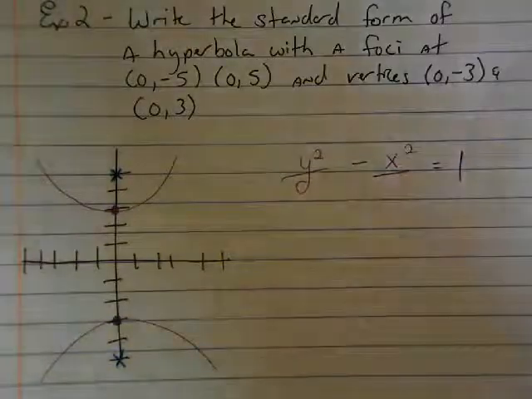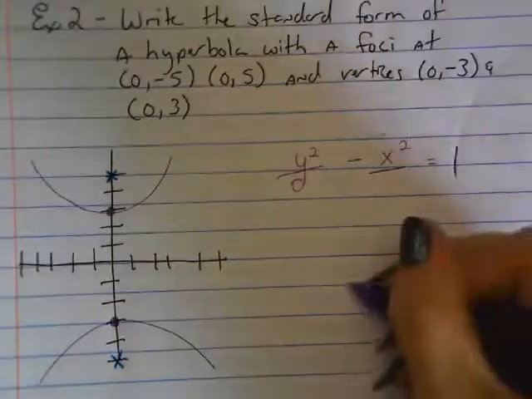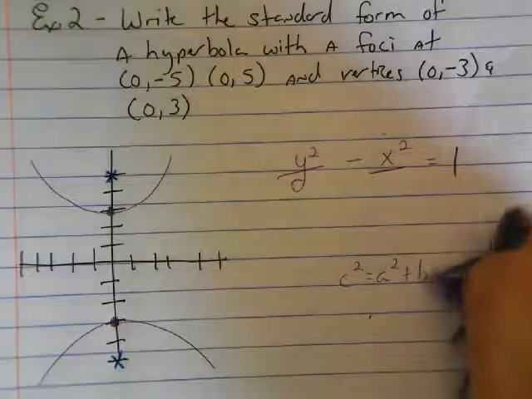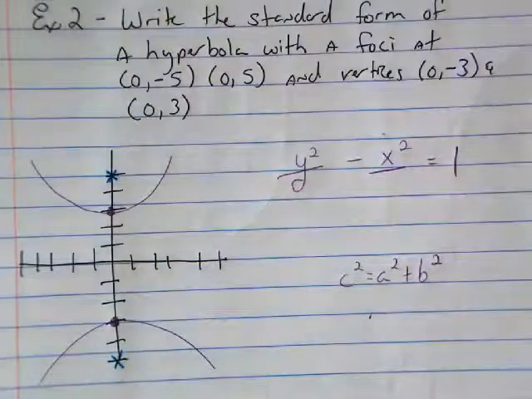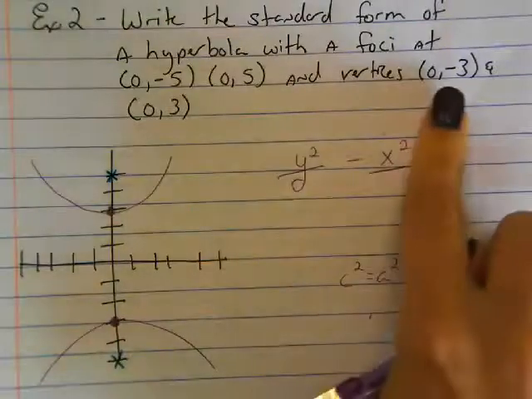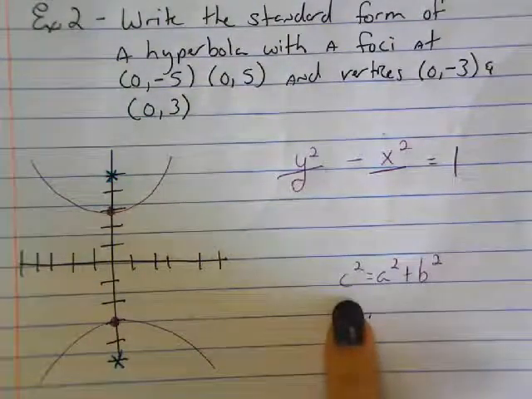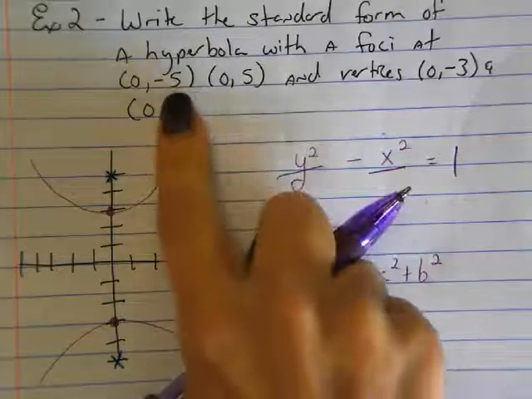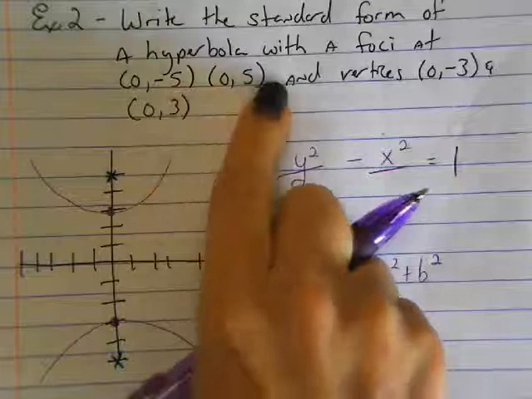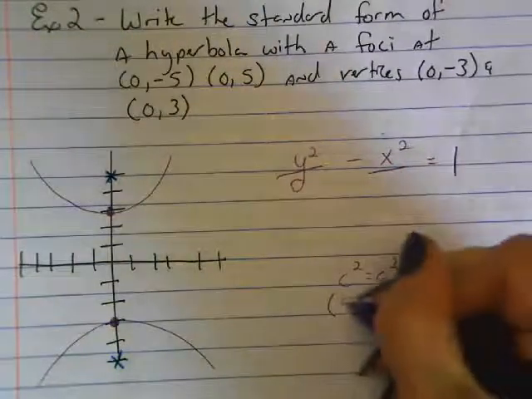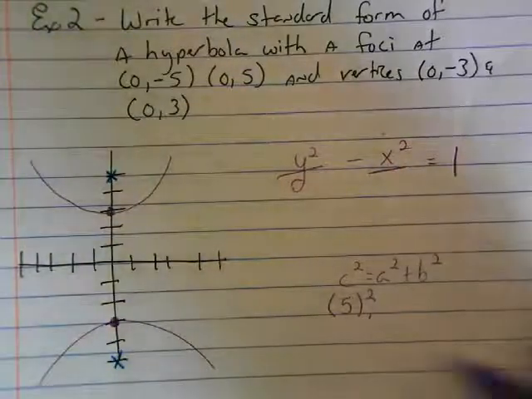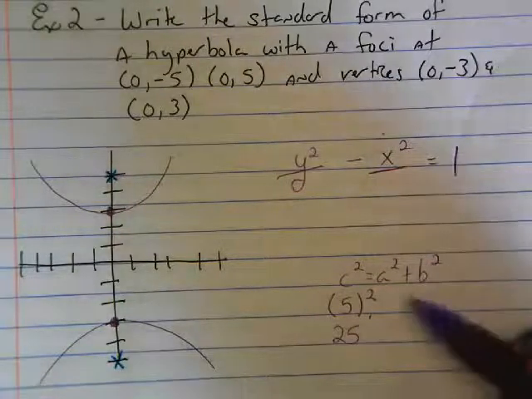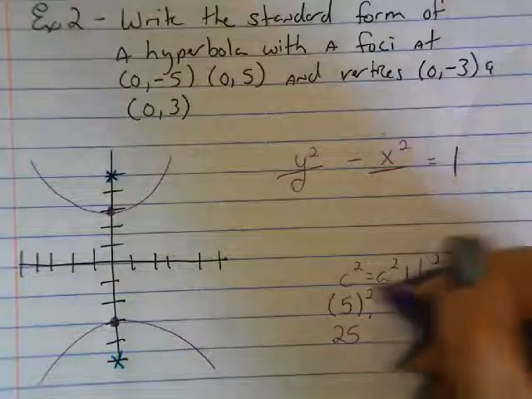Do you agree that c squared is equal to a squared plus b squared? Now, we know c squared, because c is the foci. So we know the foci are at -5 or 5. It really doesn't matter which one you pick, because when you square it, you get positive 25. So now what we need to do is figure out who's A and who's B.